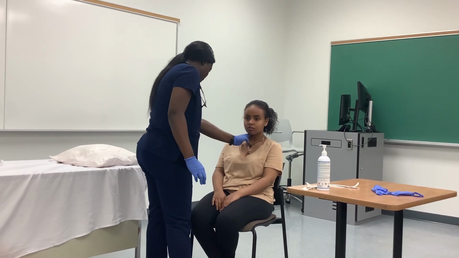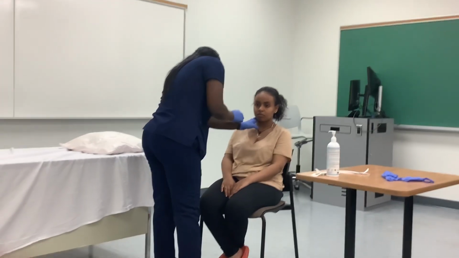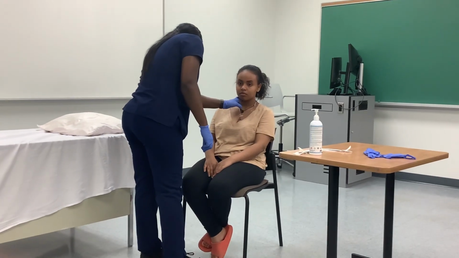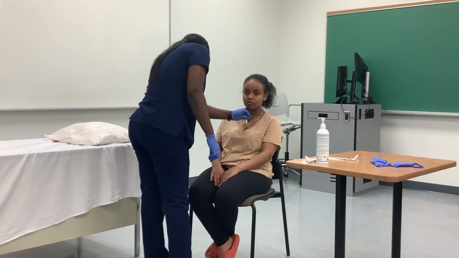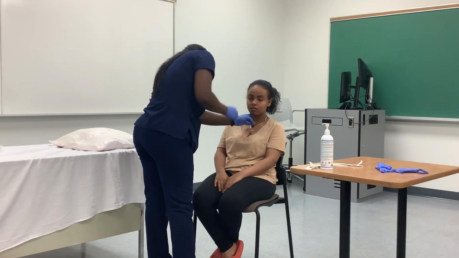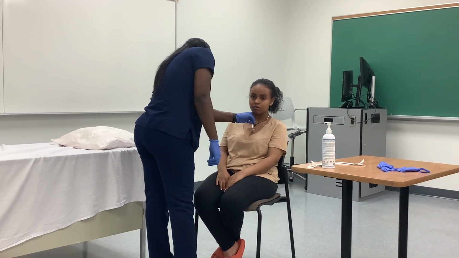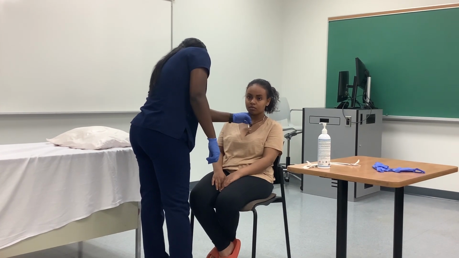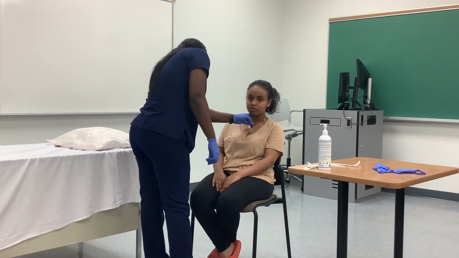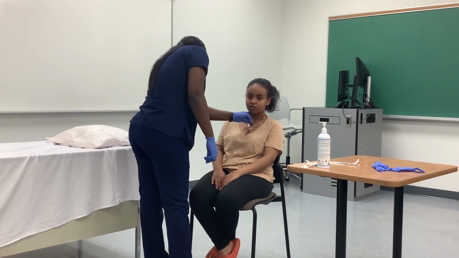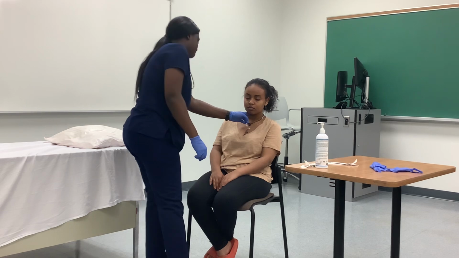Move to the other side, for 30 seconds too. Okay, so it is 2 plus strong, it is regular, and it is equal bilaterally on each side.